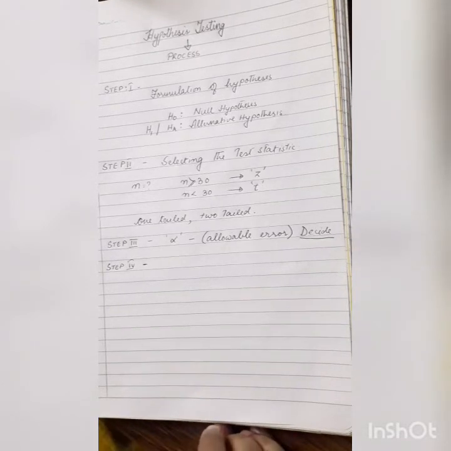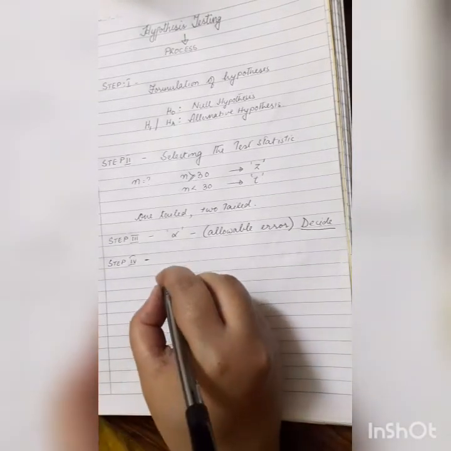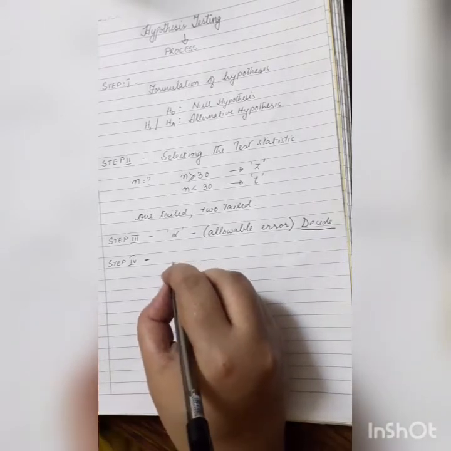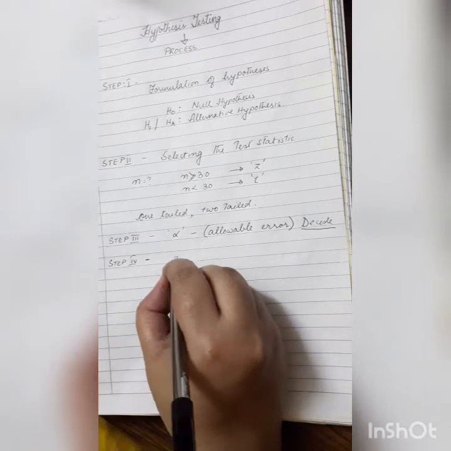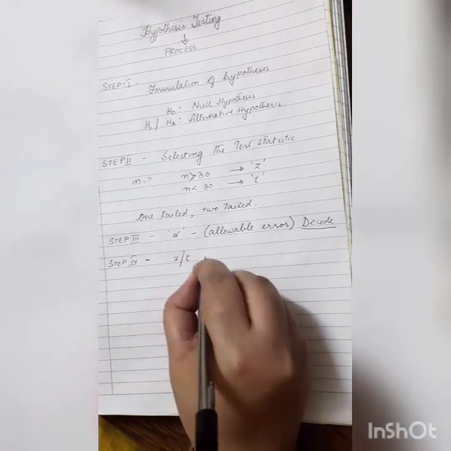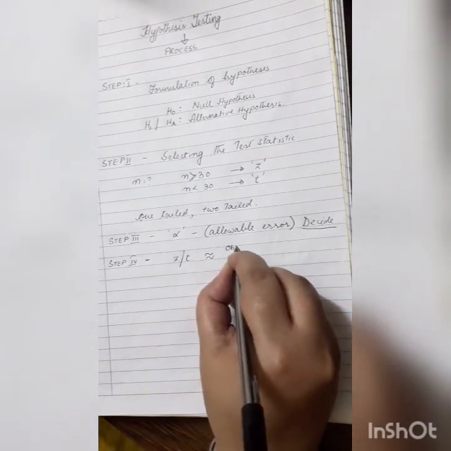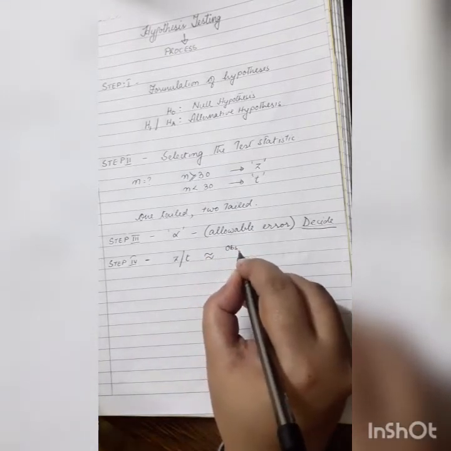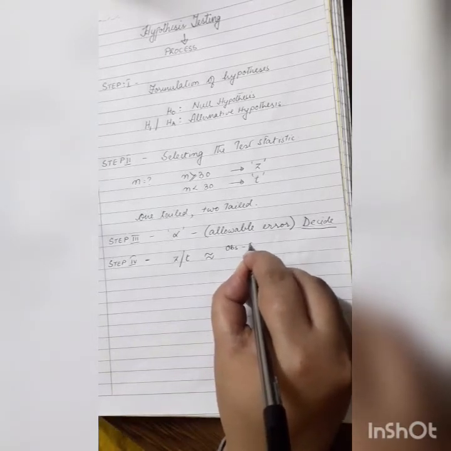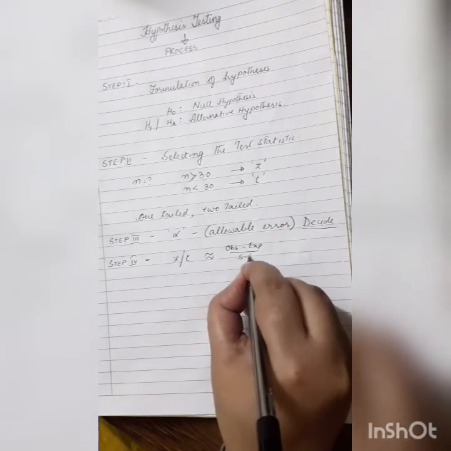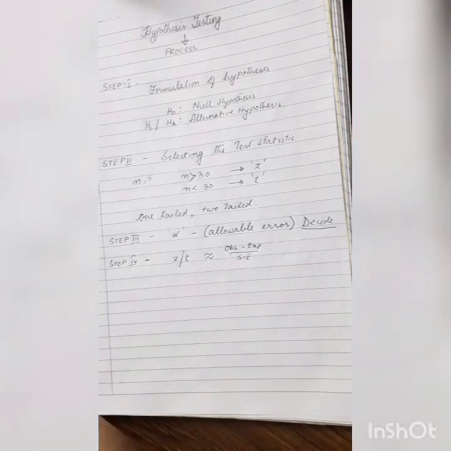Remember one thing here: whatever the statistic is, whether it is Z or T, it has the standard formula of observed value, whether it's a mean or the proportion, minus the expected value, divided by the standard error of that specific statistic that we have picked up.